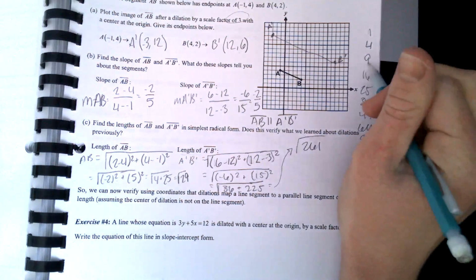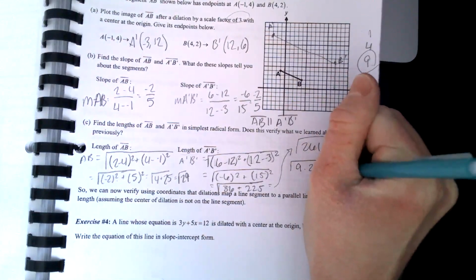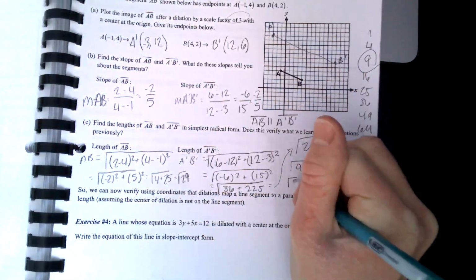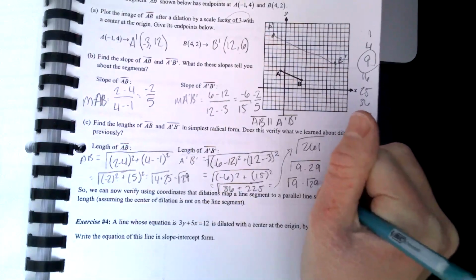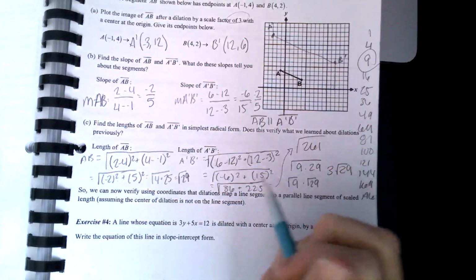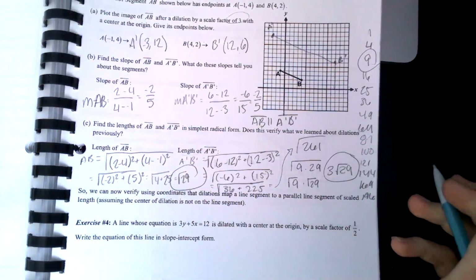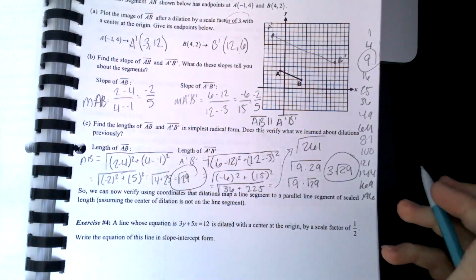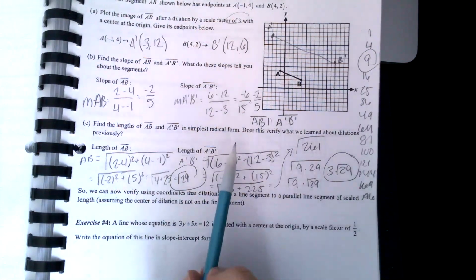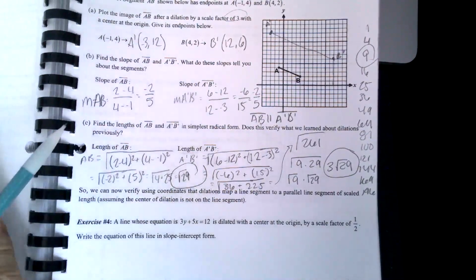All right, so I think 9 works though. So 9 times 29, so the square root of 9 times 29. So 3 times the square root of 29. So the length of A prime B prime is 3 times the square root of 29. So we verified that the length of A prime B prime is 3 times the length of AB.